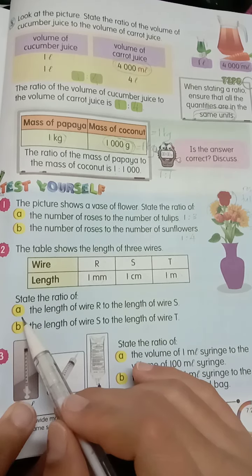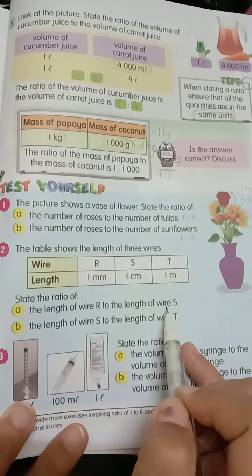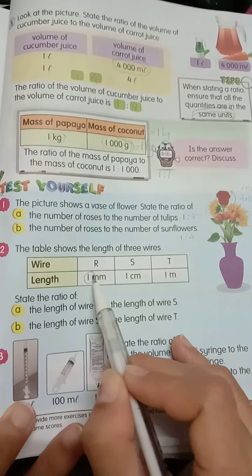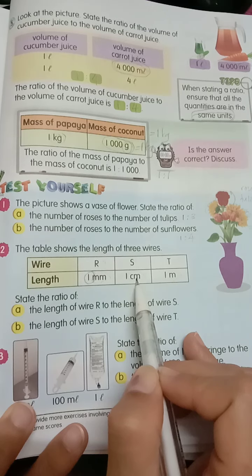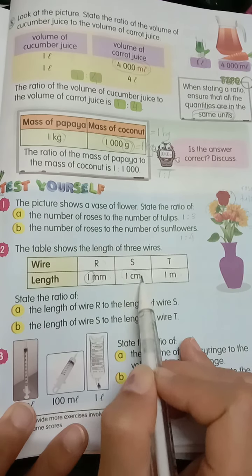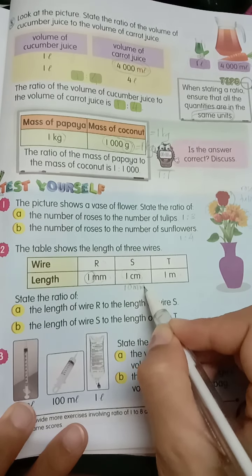State the ratio of A, the length of wire R to the length of wire S. So wire R is 1 millimeter. Wire S is 1 centimeter. You have learned that in 1 centimeter, there are 10 millimeters.